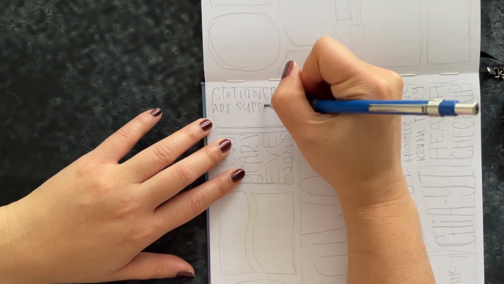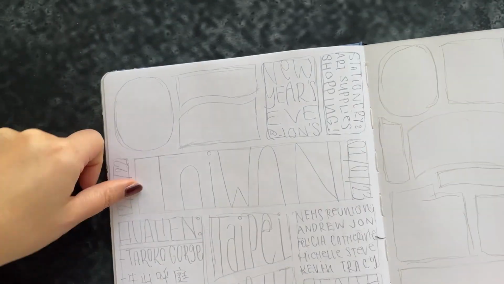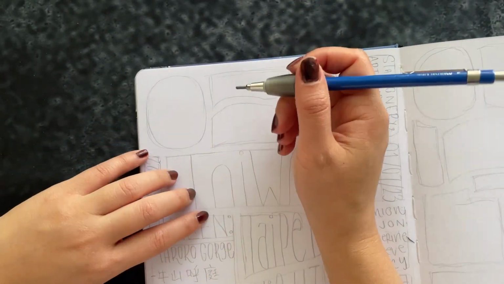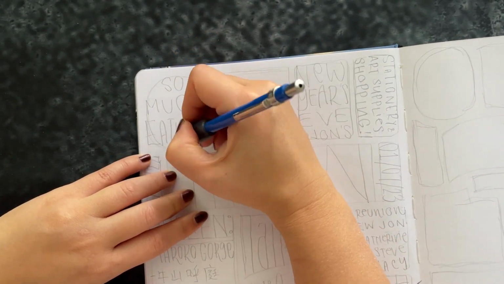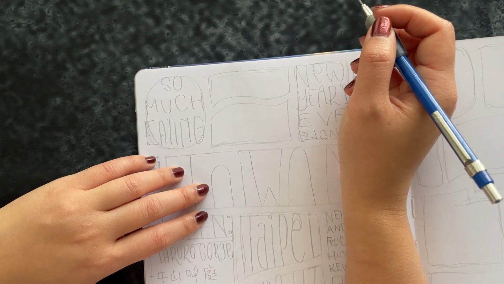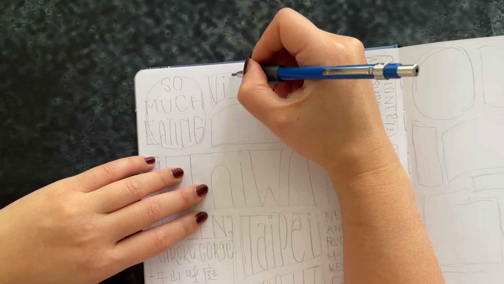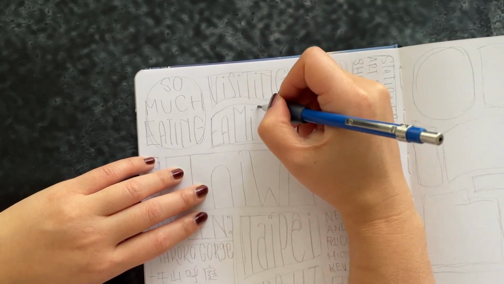And you don't always have to do your words or your memories vertically or horizontally like we always do. You can flip your book around, do it upside down, do it sideways, whatever helps fit these words into your memories. Once you finish laying it out with just plain text, you can go back and do your lettering style, which is fun.